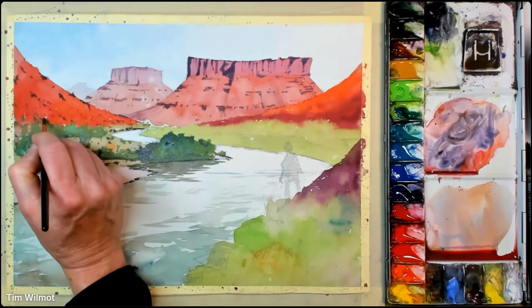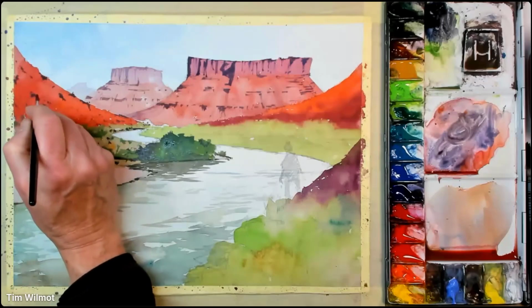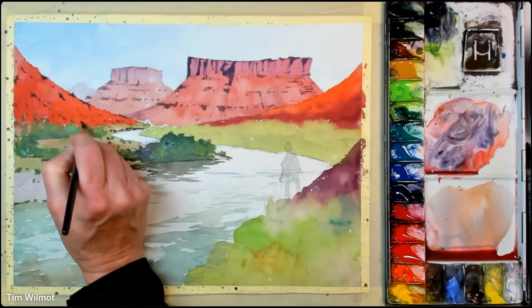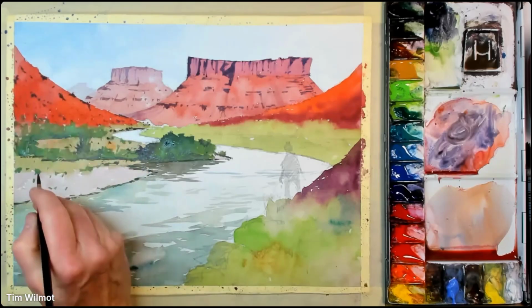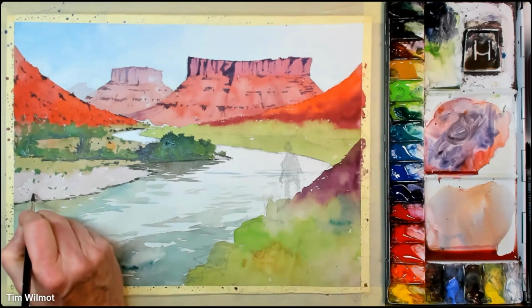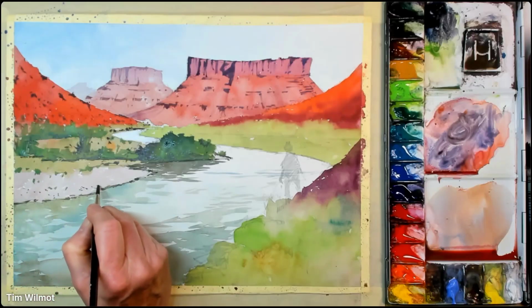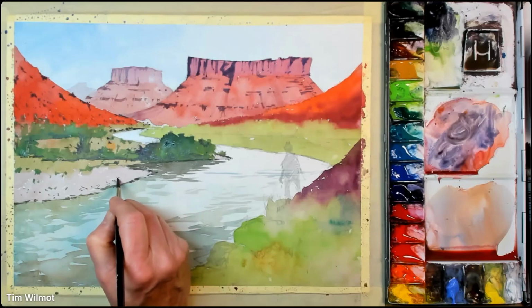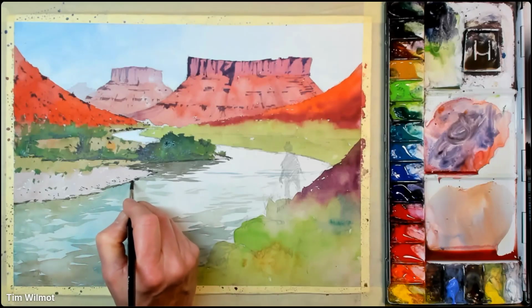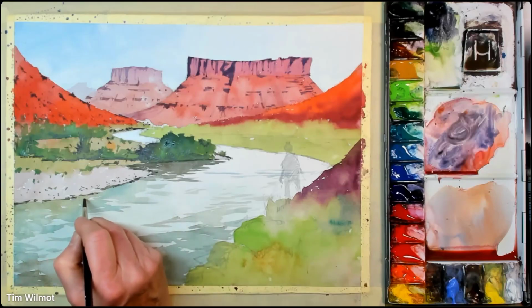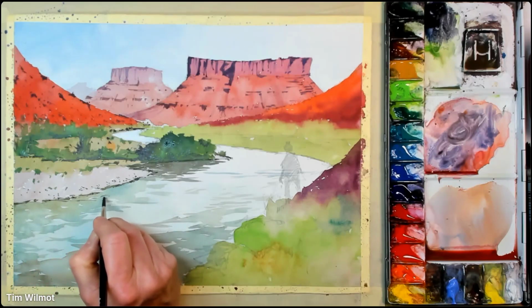Don't put too much detail on that left-hand side, I'm saying to myself. Just a few little dots here and there for this stony beach. You could do a bit of splattering if you wanted to, but just be careful.